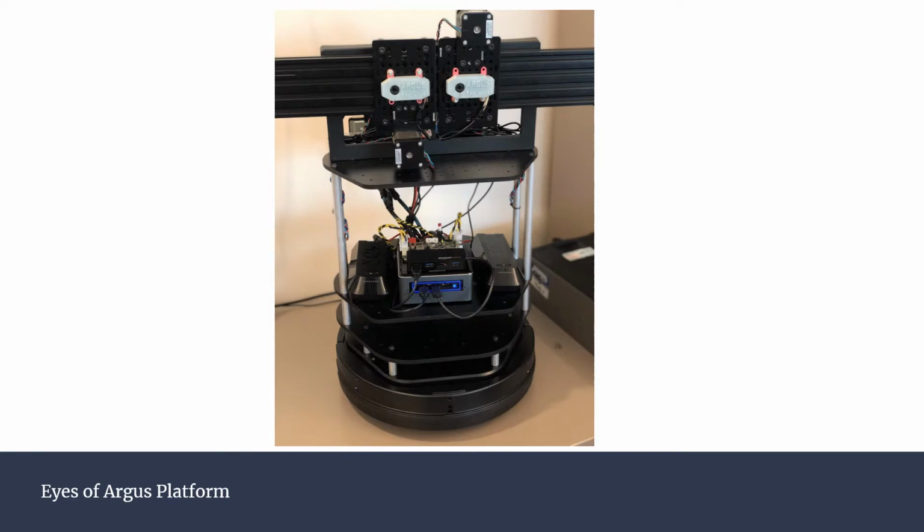This is a picture of our platform with the cameras mounted up top. You can see the cameras are on a rail, and so that's how they move back and forth, in a video we'll see a little bit later. And in the middle, below them, is the computational power, so the Intel NUC, along with the power system.